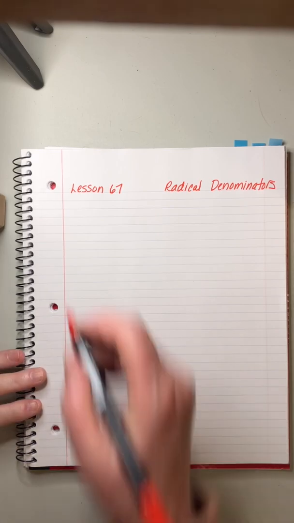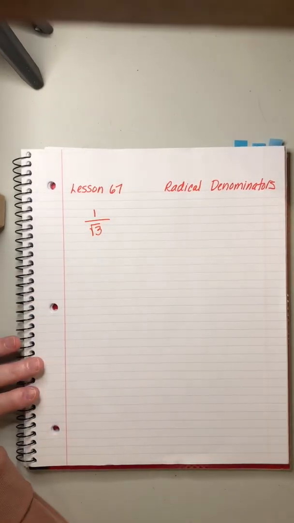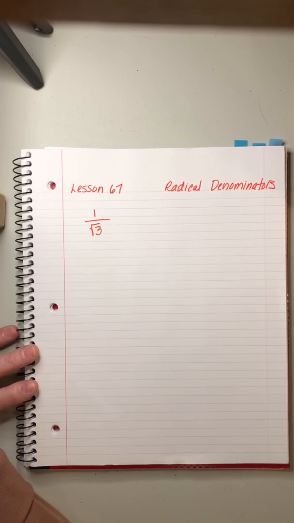Saxon Algebra 2, Lesson 67. The topic for the day is radical denominators. We have already played around with radicals in the denominators, and we know they're no bueno, they're no-go. Get rid of them as fast as possible.